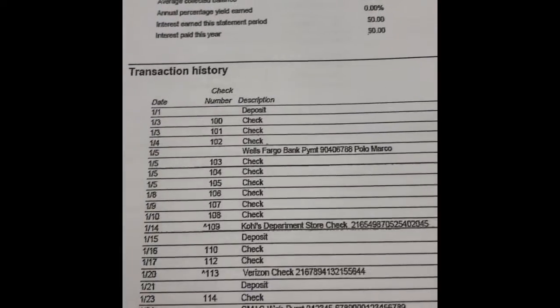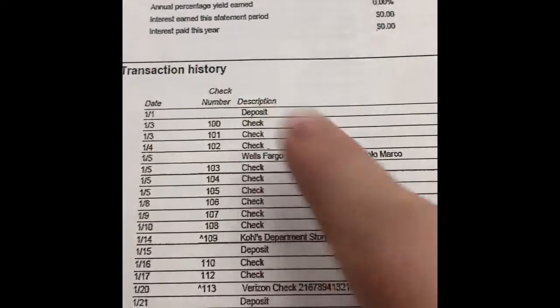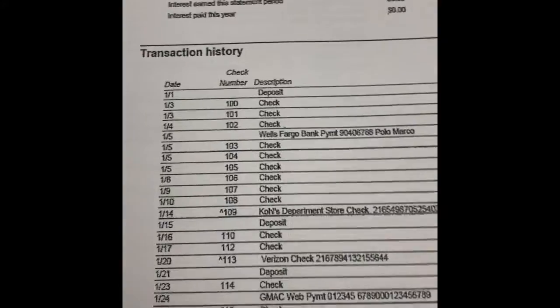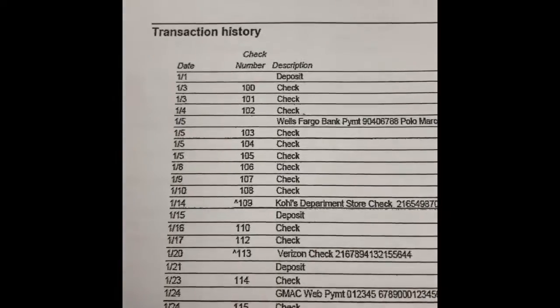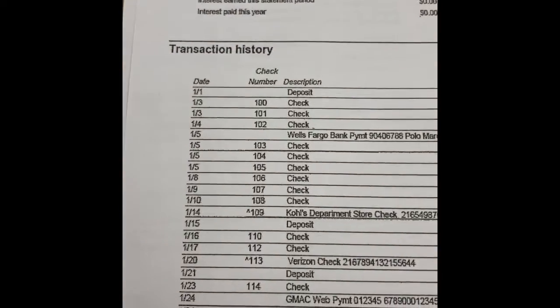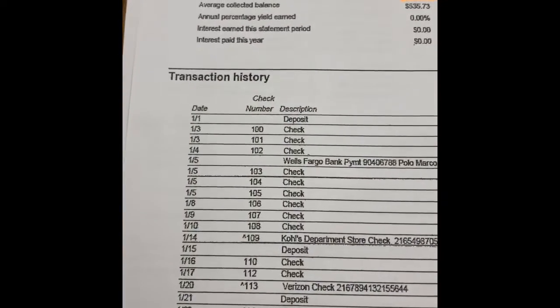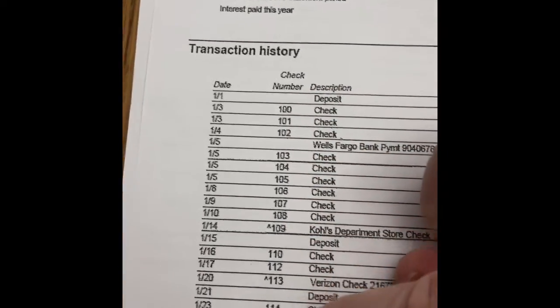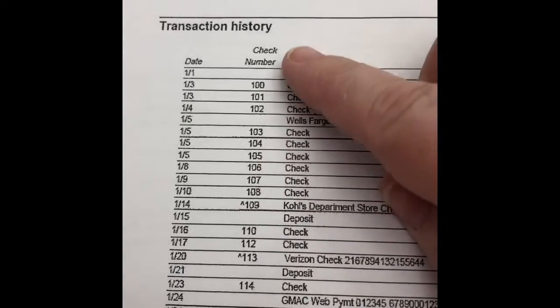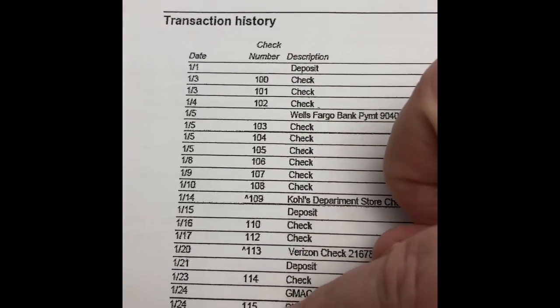We're going to zoom down here and look at the transaction history. Now, the transaction history is divided into sections. The very first column is your date. According to the bank, this is when these things were deposited or taken out of your account. The next one is check numbers. So this is if a check was actually used.